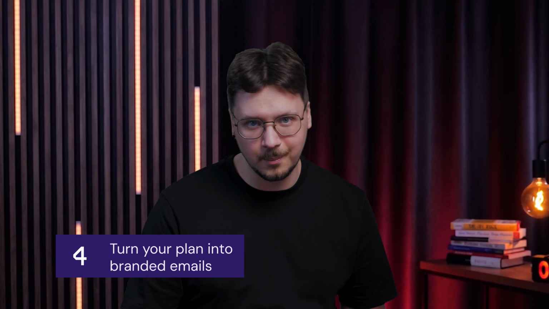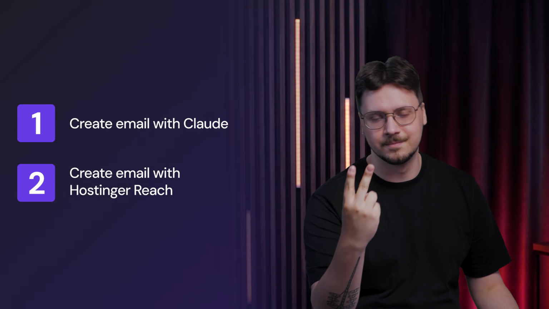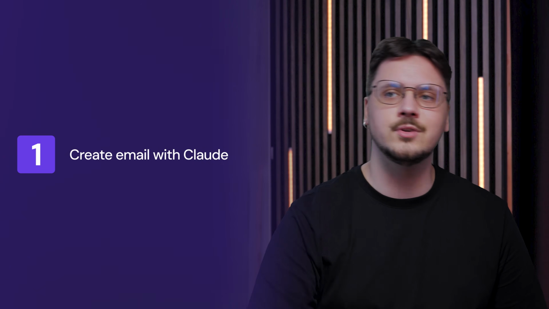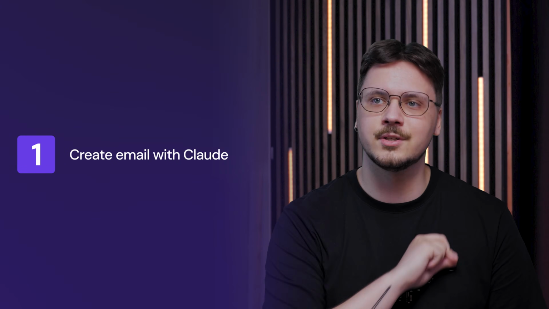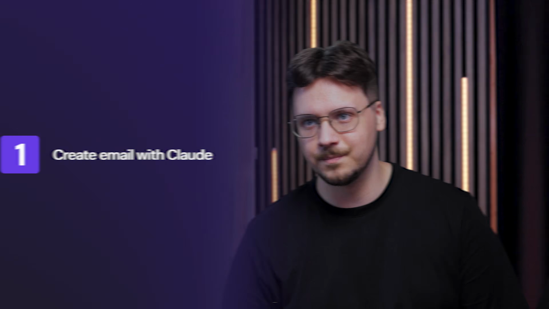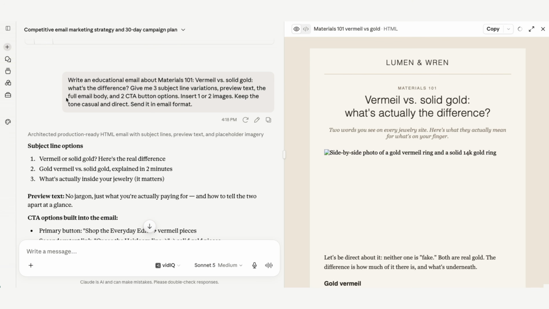Alright, with all the information the AI has generated, I'm going to build my very first email. There are 2 ways to do this. Now, if you like working in Claude, you can draft your email there first. Let's say you like the idea for an email about Materials 101 that Claude generated. You just need to write a prompt like this one right here. And that's exactly what Claude sends back.